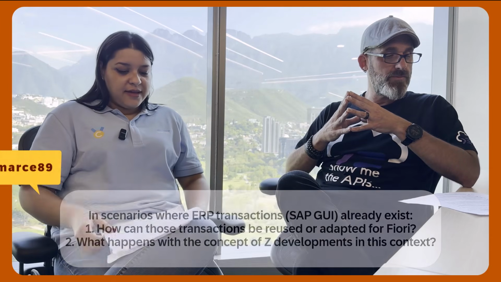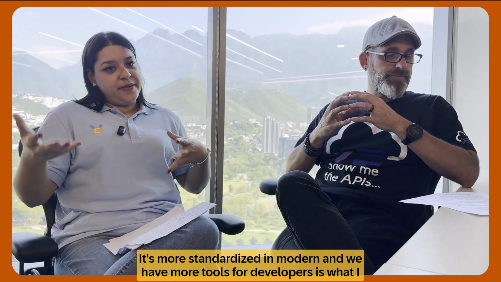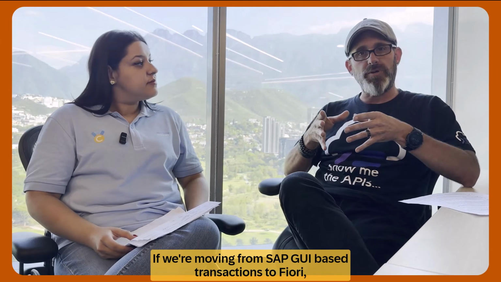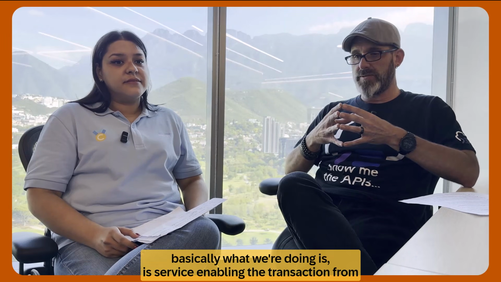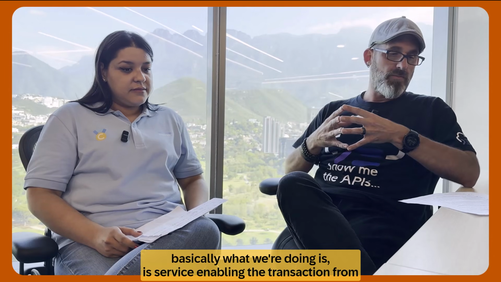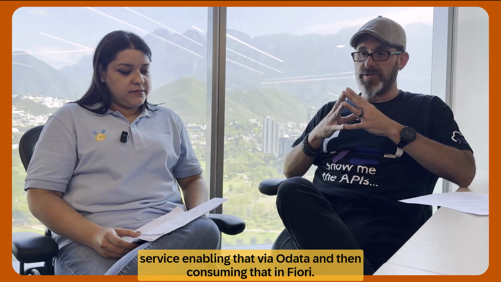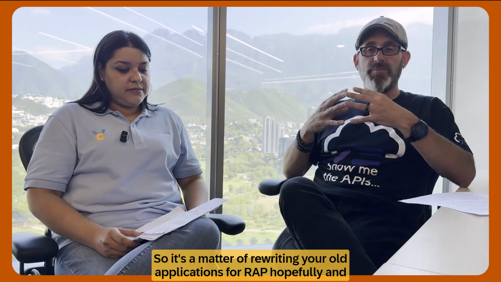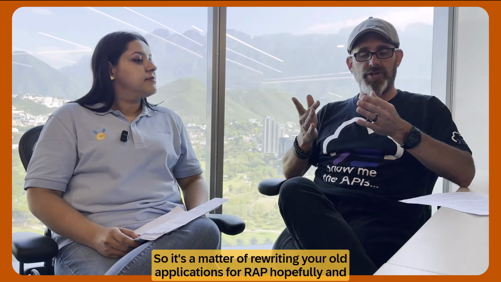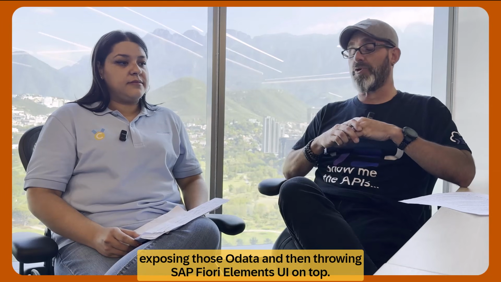It's more standardized and modern, and we have more tools for developers. Is what I can say. Yeah. With moving from SAP GUI based transactions to Fiori, basically what we're doing is service enabling the transaction from your S4HANA system, ECC system, or whatever. Service enabling that via OData and then consuming that in Fiori. So it's a matter of rewriting your old applications for RAP, hopefully, and exposing those as OData and then throwing SAP Fiori elements UI on top.